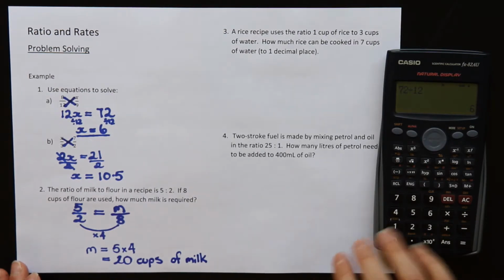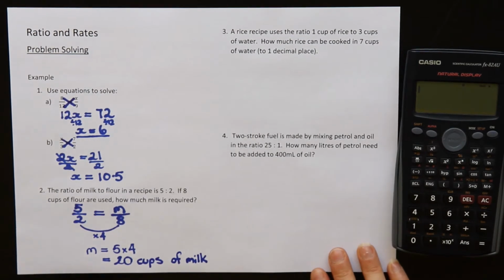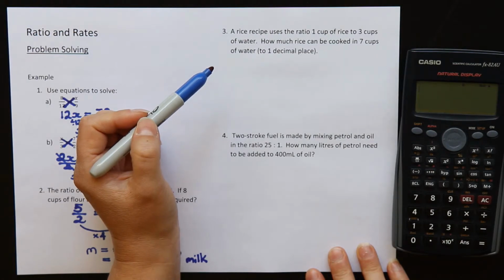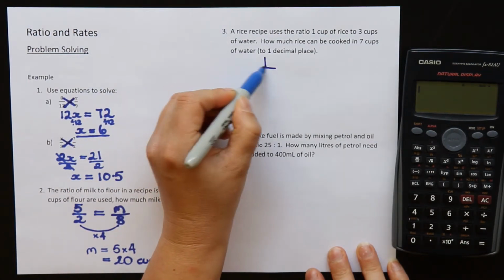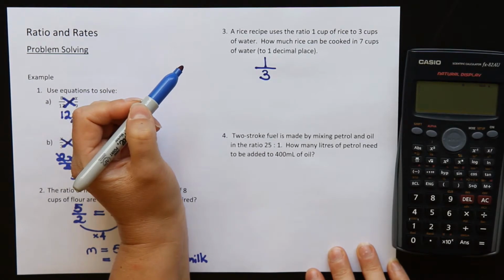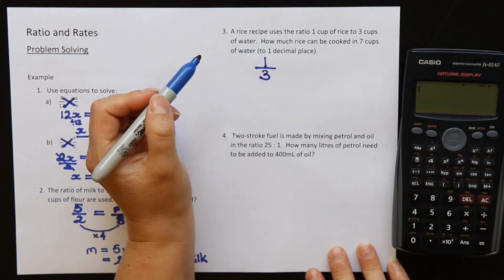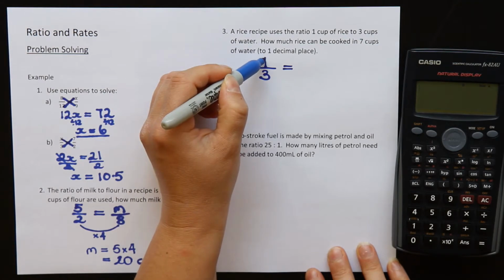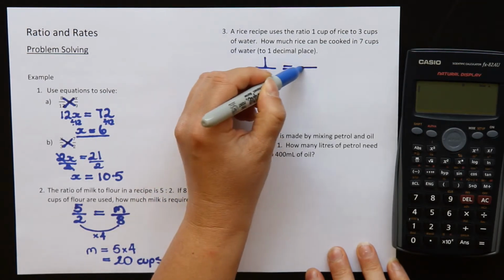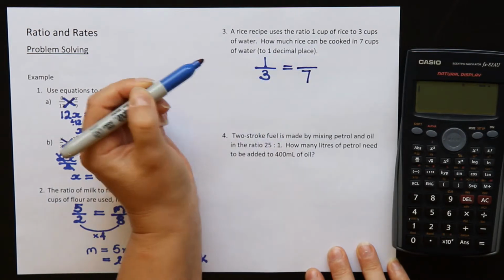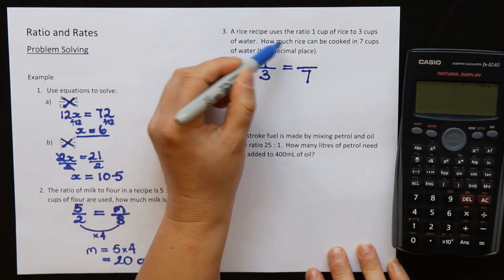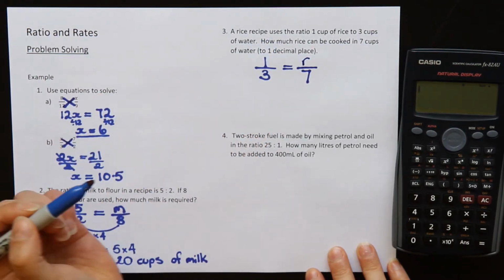Okay, let's try question 3. A recipe uses the ratio of 1 cup of rice to 3 cups of water. So it's 1 cup of rice, 3 cups of water. How much rice can be cooked in 7 cups of water? And it says to 1 decimal place. Okay, so we have 7 cups of water. Remember, this one was rice and this one was water. So the 7 cups of water goes on the bottom there. I'm trying to find this missing number. It says how much rice. Let's call it R for rice.